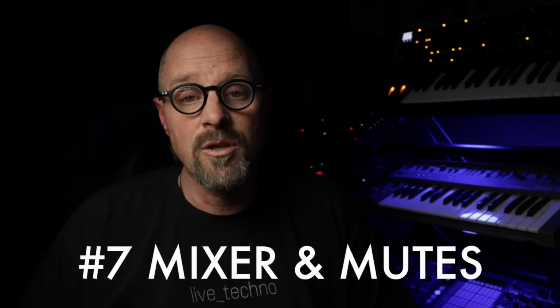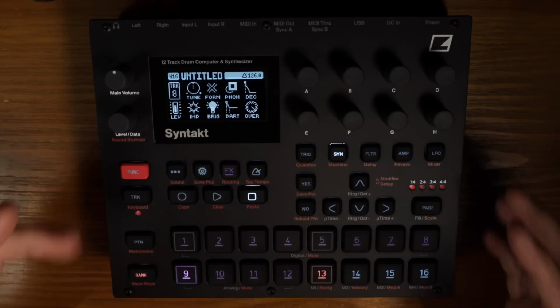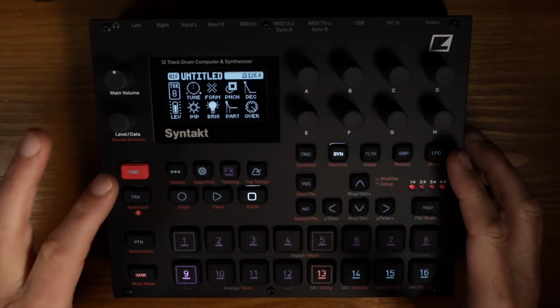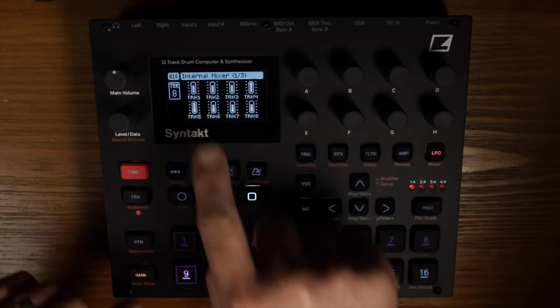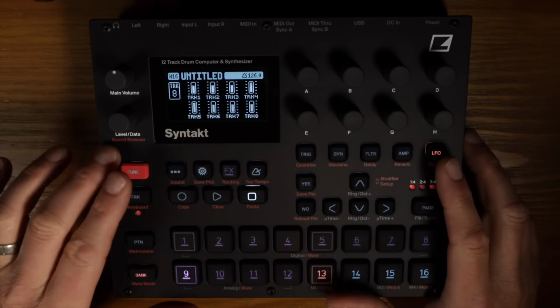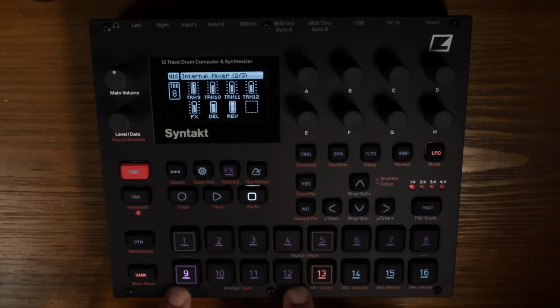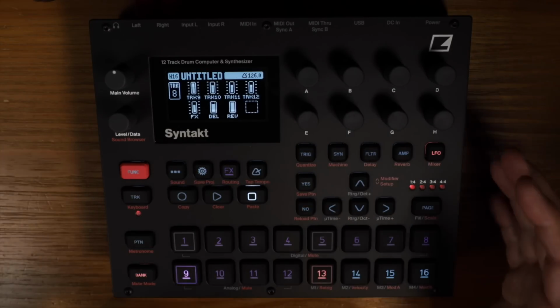Using pattern mutes, global mutes, and the mixer pages is a great way to smooth transitions and introduce new elements in your tracks. With performance in mind, they've included a way to get to a mixer page by pushing function and LFO. On this first page of the mixer, you have tracks 1 through 8, so you have all of the digital tracks. If you do function and LFO a second time, you have all of the analog tracks as well as the effects track, and then the master, delay, and reverb volume.